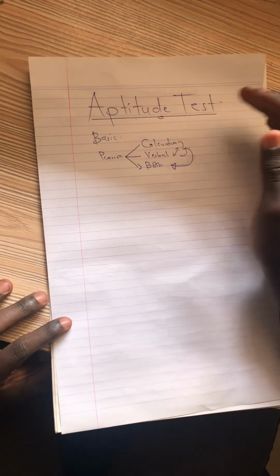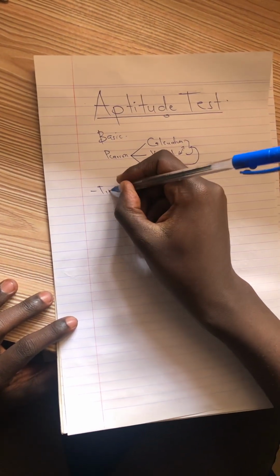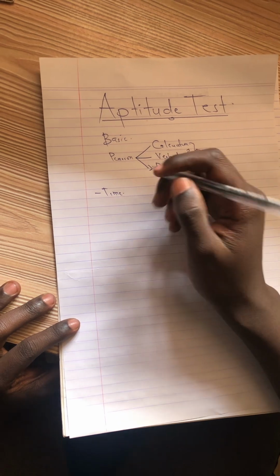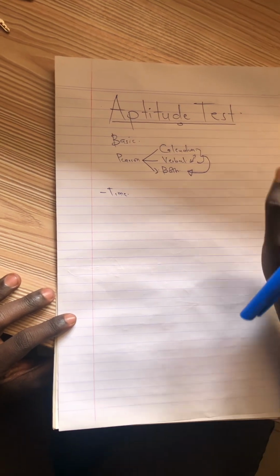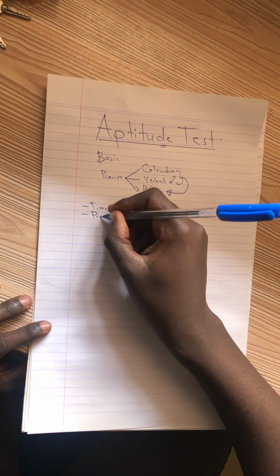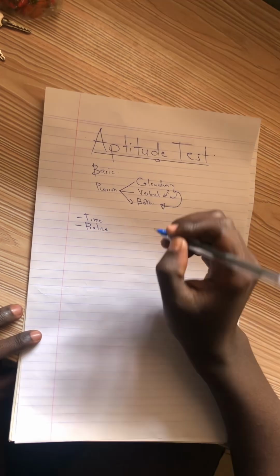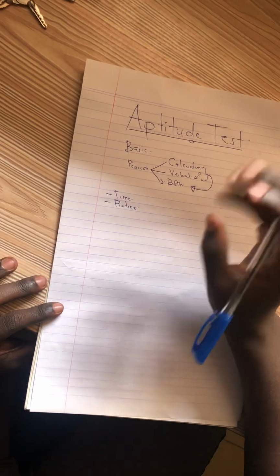So what are the basic things you need to know about aptitude? First of all, it is time. This is the basic thing you have to know. You have to be as fast as you can when you're doing these aptitude tests. Most of the time, the time is not enough. Therefore, you have to work at maximum speed. And by that, it means you have to have practice and practice and practice.